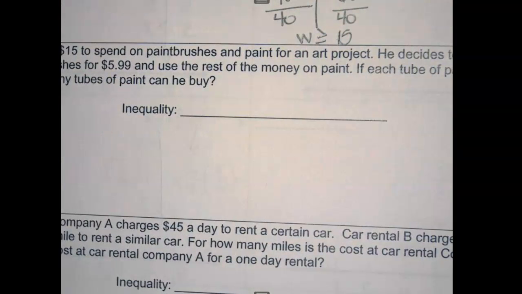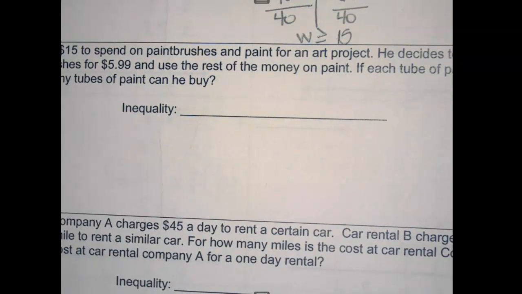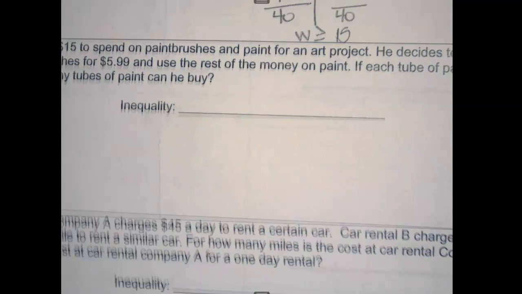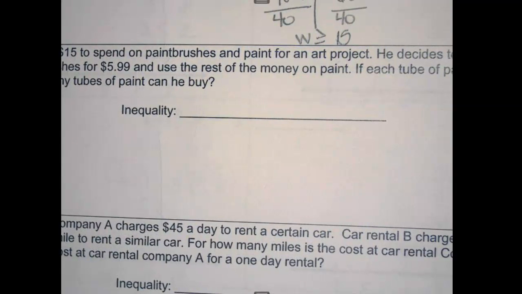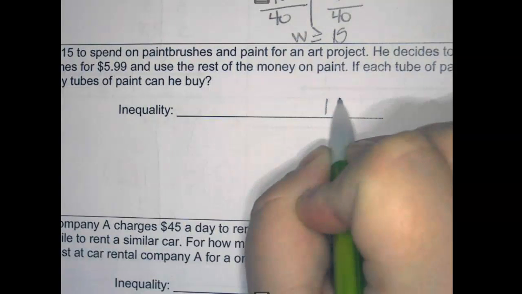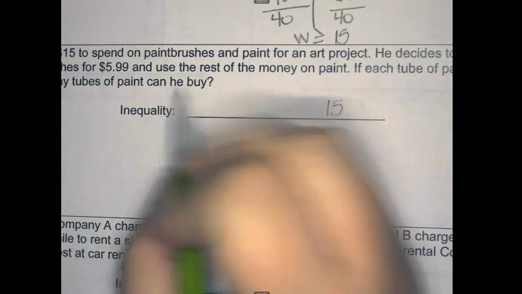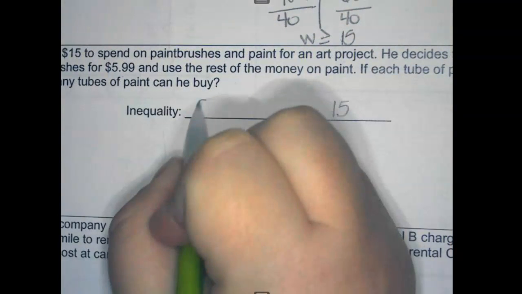Number 10, Cody has $15 to spend on paintbrushes and paint for an art project. He decides to purchase a set of paintbrushes for $5.99 and use the rest of the money on paint. If each tube of paint costs $2.99, how many tubes of paint can he buy? So he has $15. I like putting that on that side, which is okay if you don't. He has a set of paintbrushes for $5.99.